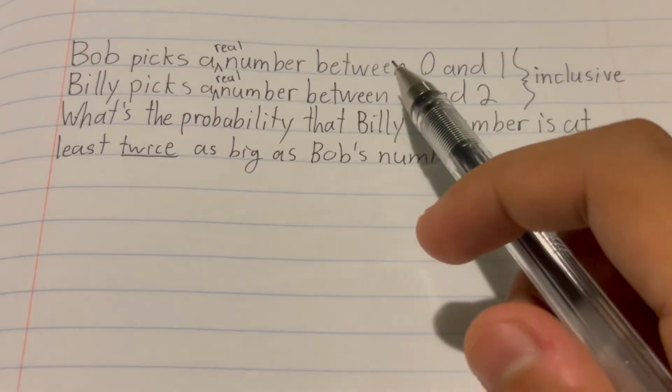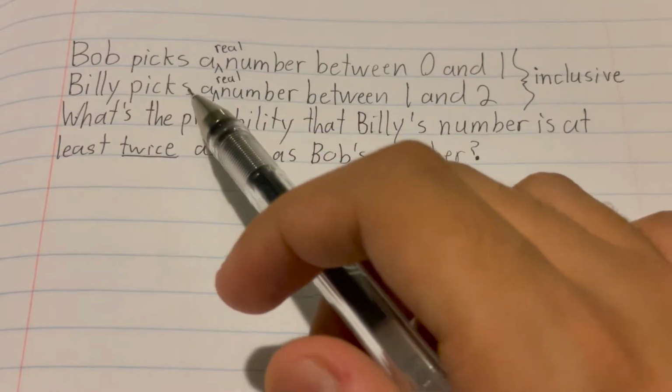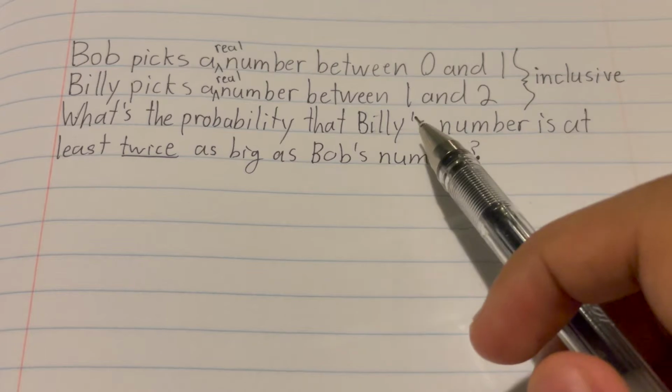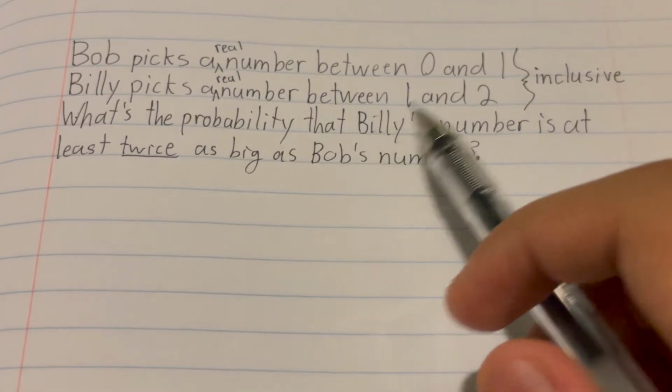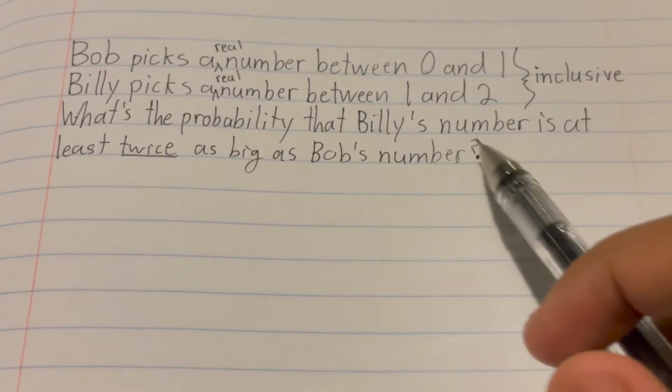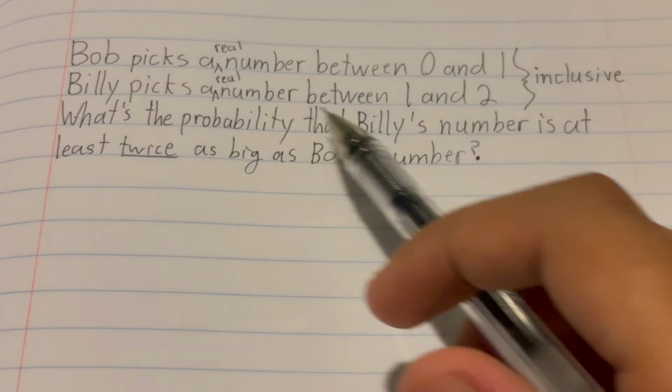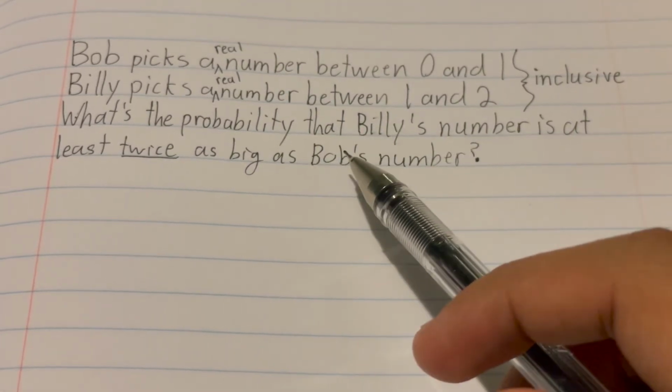Bob picks a real number between 0 and 1, while Billy picks a real number between 1 and 2. What's the probability that Billy's number is at least twice as big as Bob's number? With a probability question like this, it seems fitting to break it up into some cases.